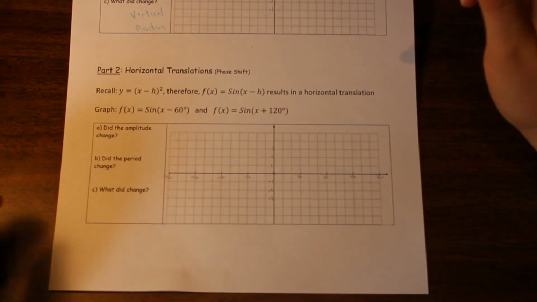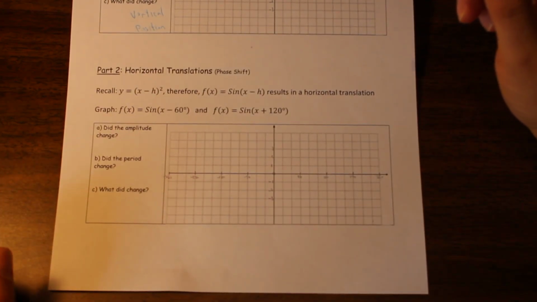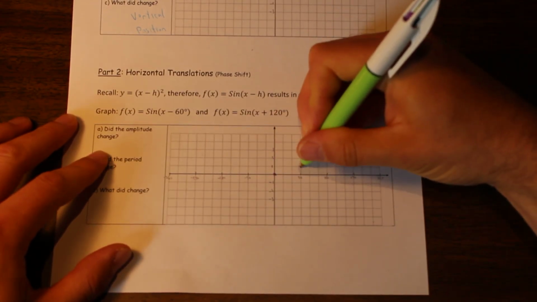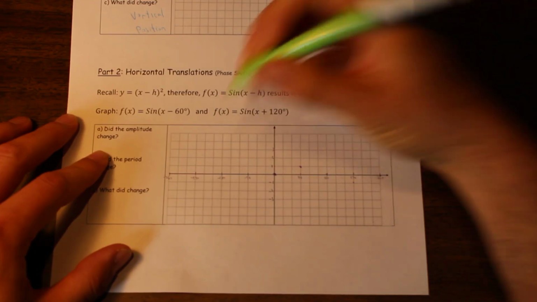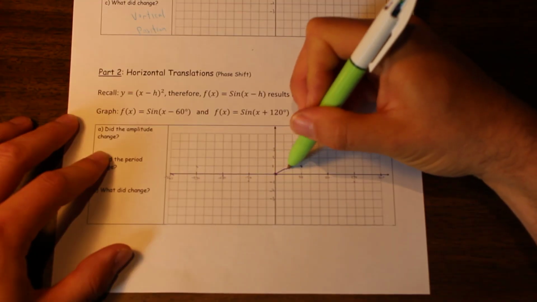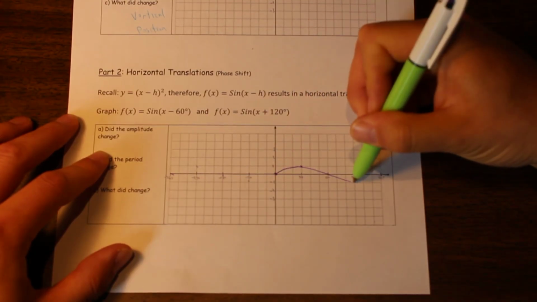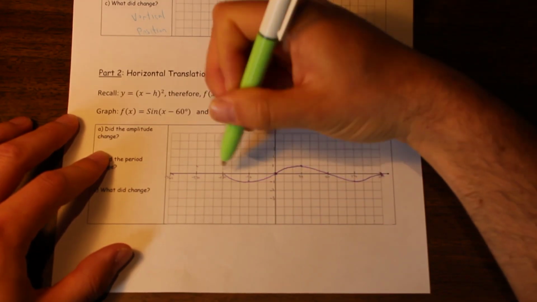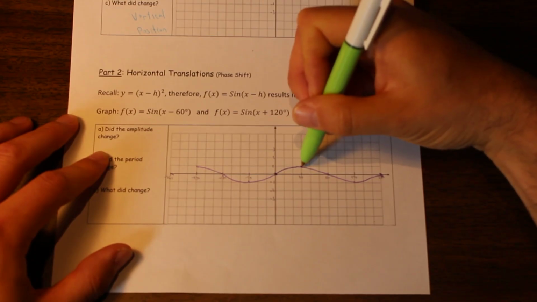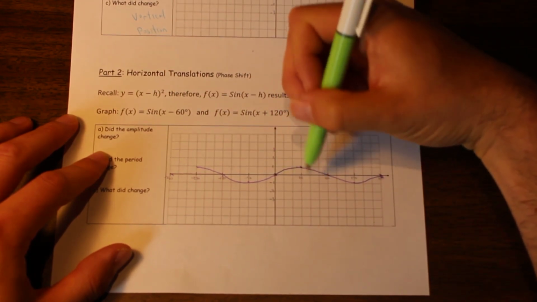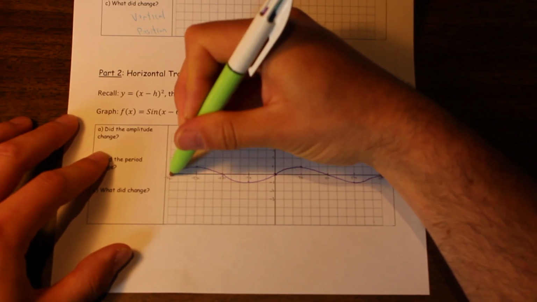So let's go to the next example, and we've got not vertical translations, but horizontal translations. I will again draw my parent function because, you know, you need that. And here we go. Always with the sine function, it goes up first to a maximum, and then it goes down to a minimum. So sometimes it's easy, when you start at 0, to forget which way. That's the way it always goes.